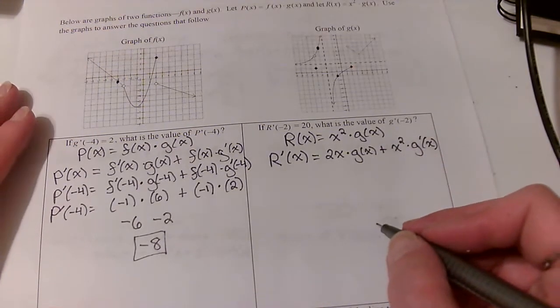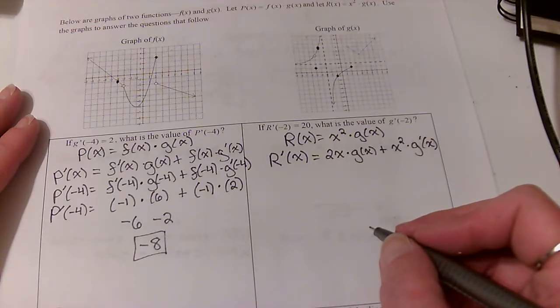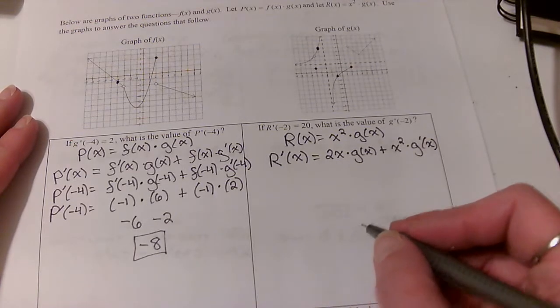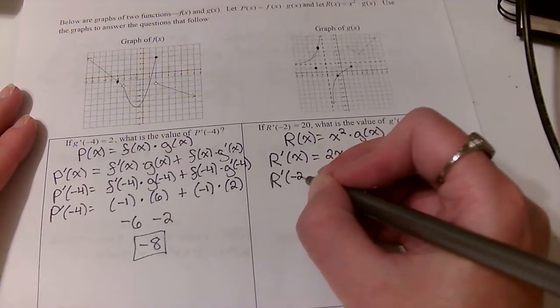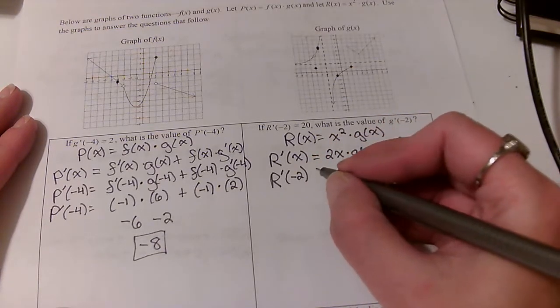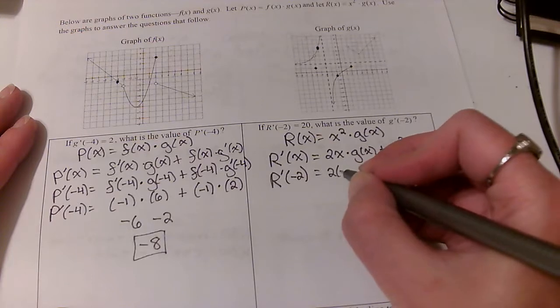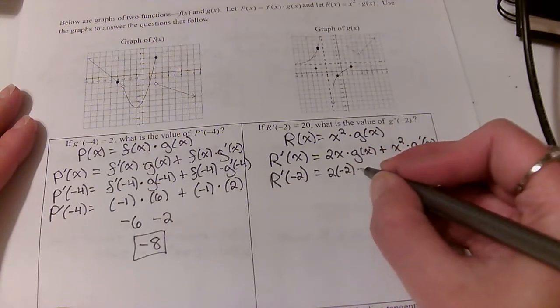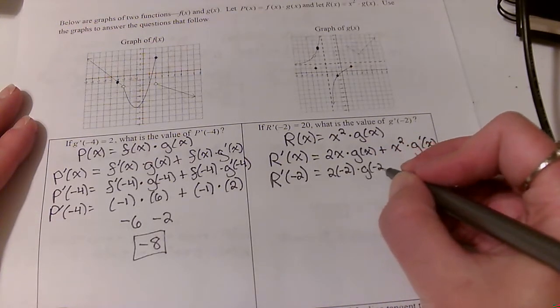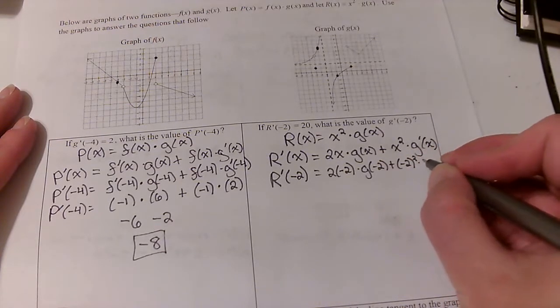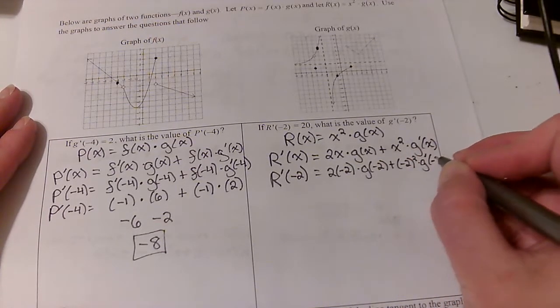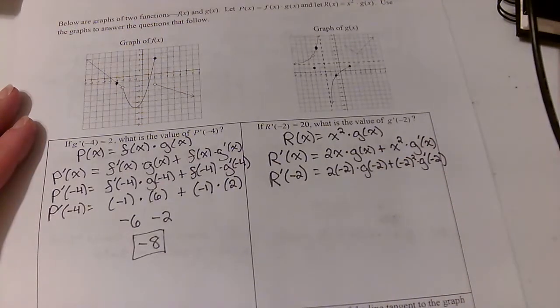And it's talking about things happening at -2. So r prime of -2. Well, that means I'm going to plug in -2 for all my x's. And let's see what we know.